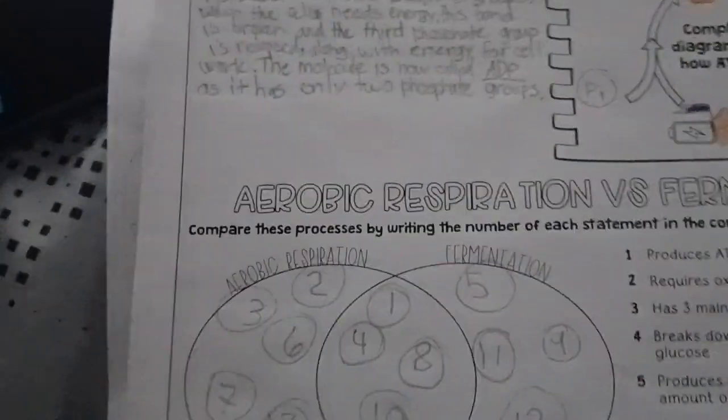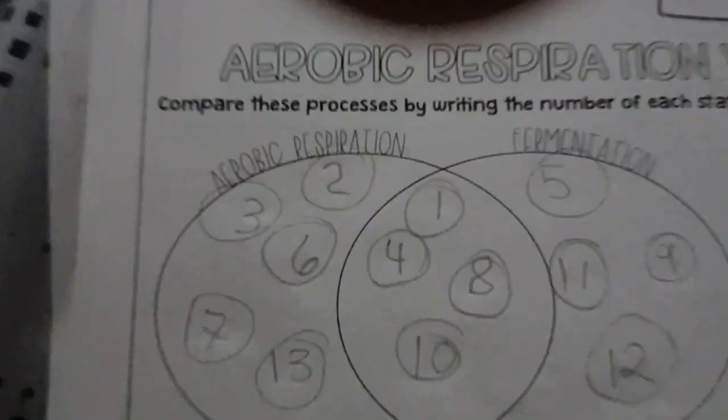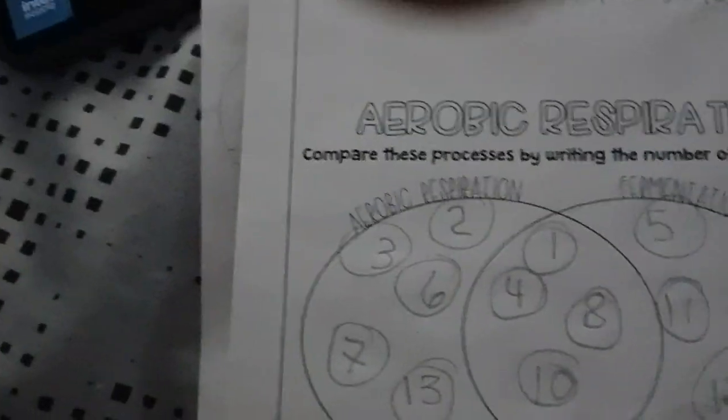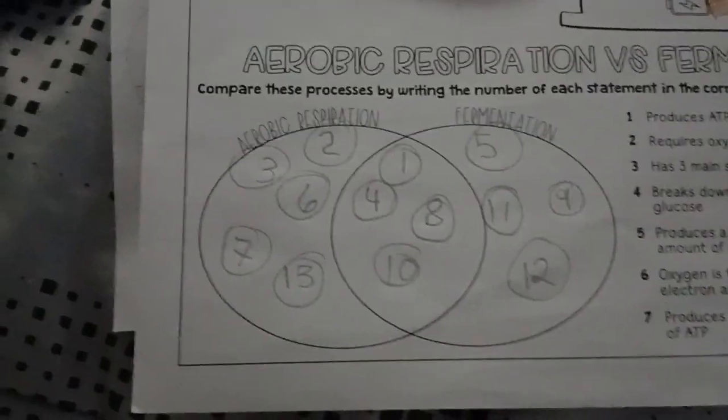Next is number 1, produces ATP, which they both do. Number 4, they both break down glucose. Number 8, they both have glycolysis as their first stage, which is true. And number 10, use electron carriers. Yes, they both do.